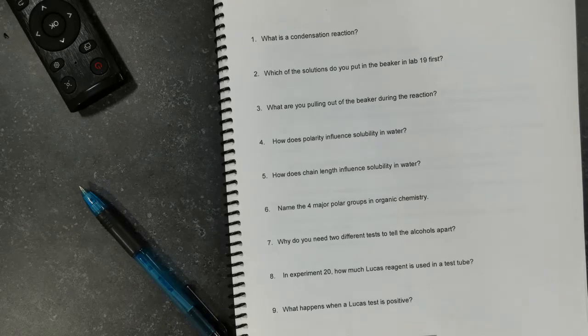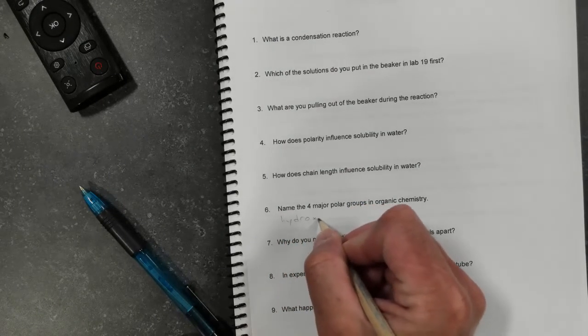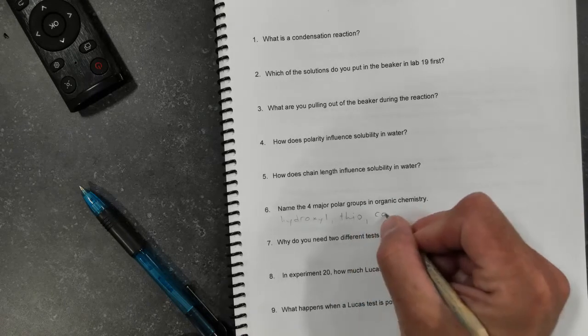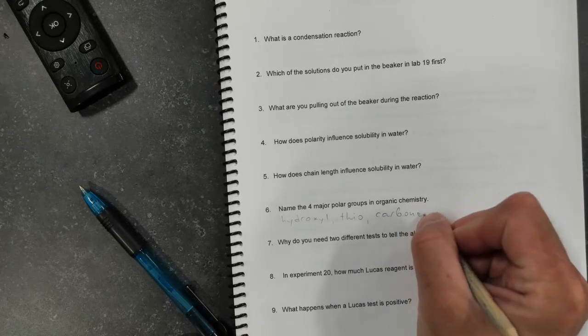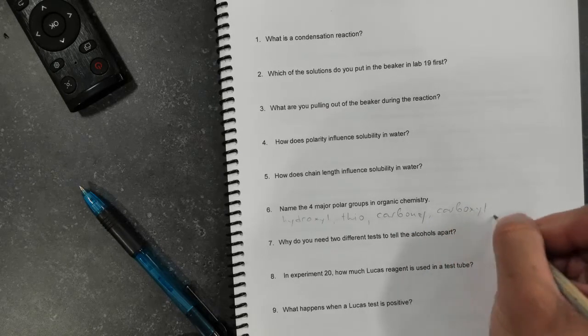So if we want to write it down, it's hydroxyl, thio, carbonyl, carboxyl, keto.